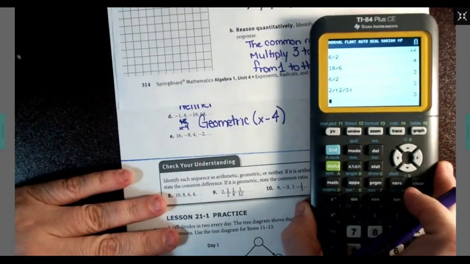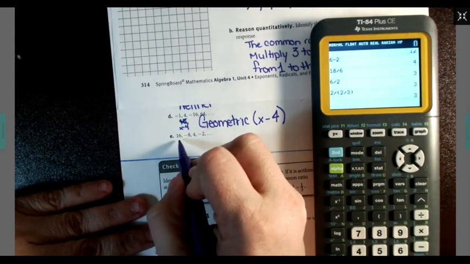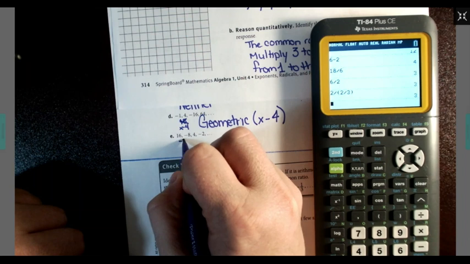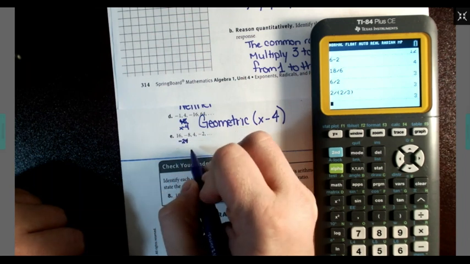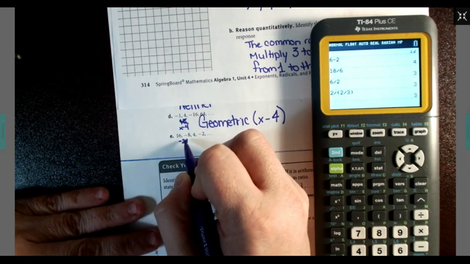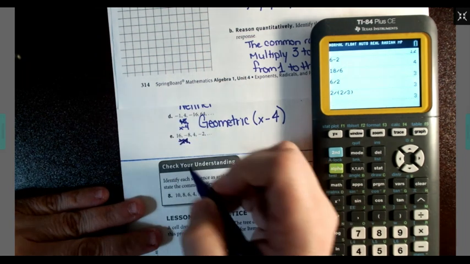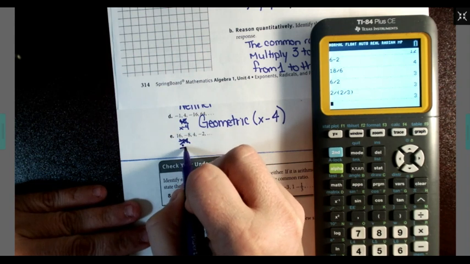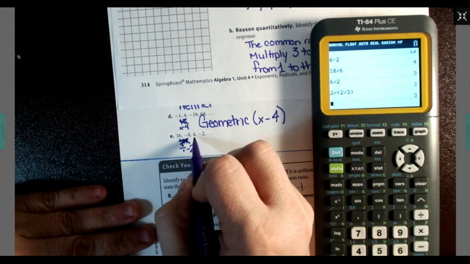All right. And E. We go from 16 to -8. Well, we could subtract 24, right? But to go from -8 to +4, you don't subtract 24. So that doesn't work. To go from 16 to -8, you could divide by -2.